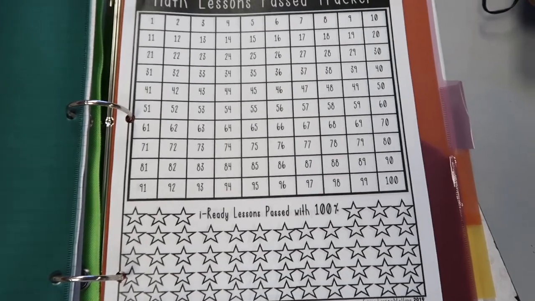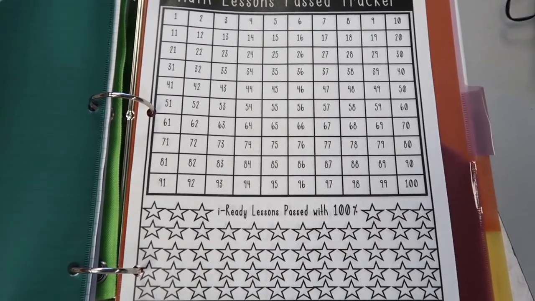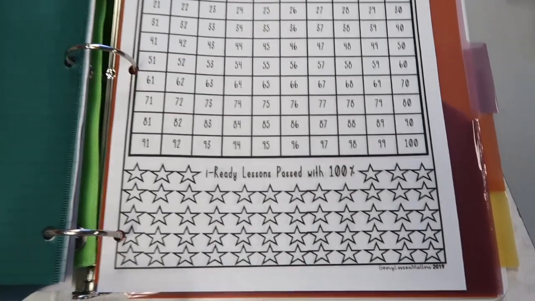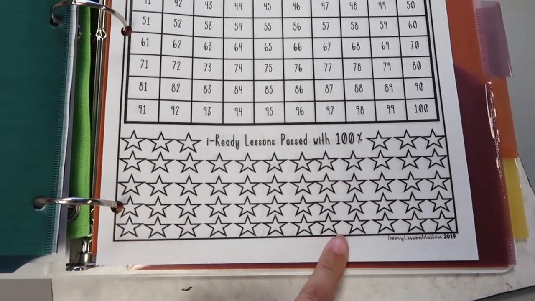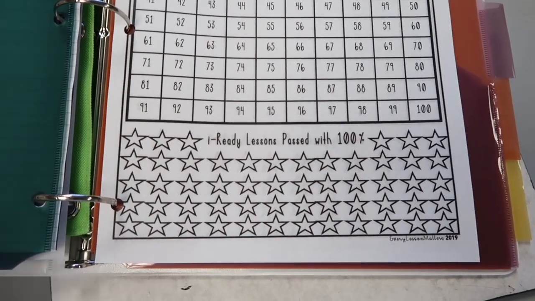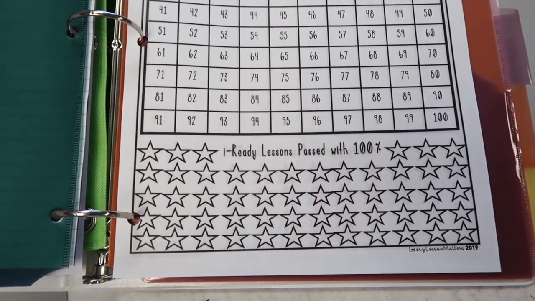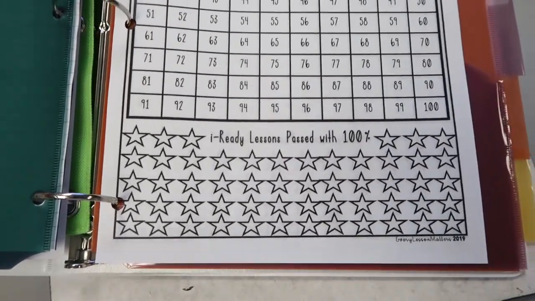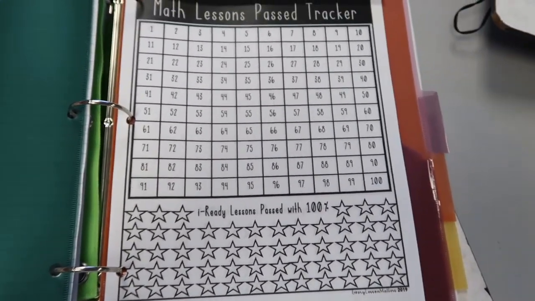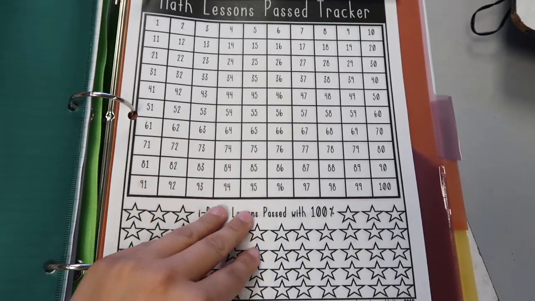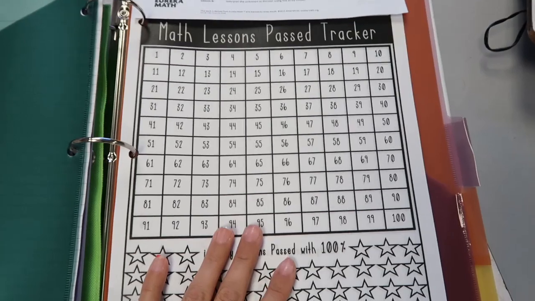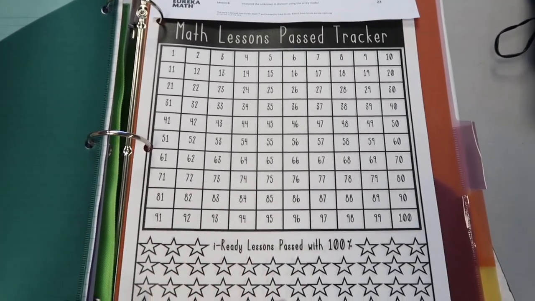And yes, I do just trust that they're doing this correctly and they're not cheating, but I also have a way that I can look it up on my computer. I told them if they get all, I don't even know how many stars there are, but if they get all the stars colored in, meaning they got that many 100%s, then they'll get a prize. That's for the whole entire year, and we work on this quite a bit, so they're pretty excited about that. And then the back has a reading lessons tracker. This just went in our goal setting tab, so they can keep track of that on their own.